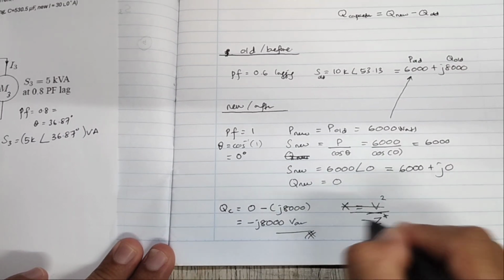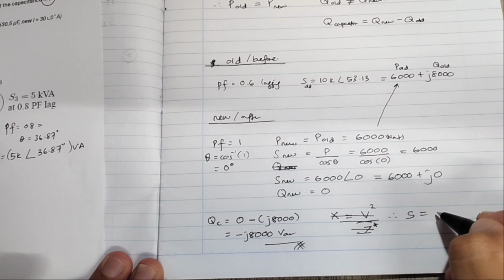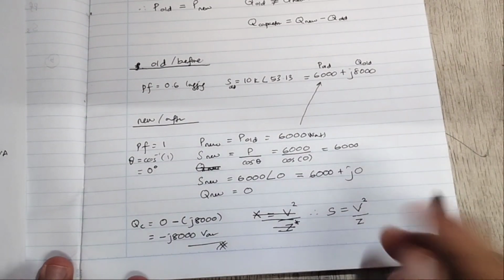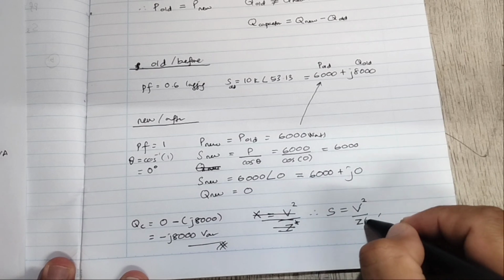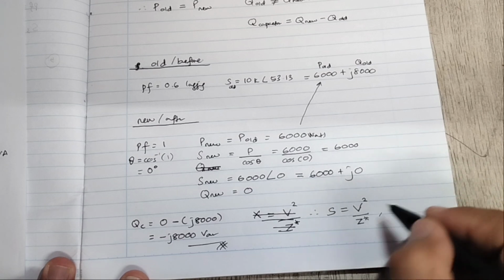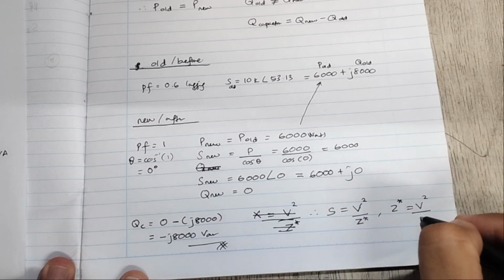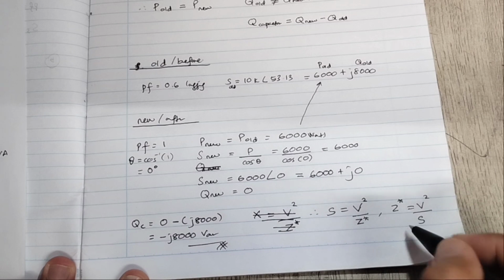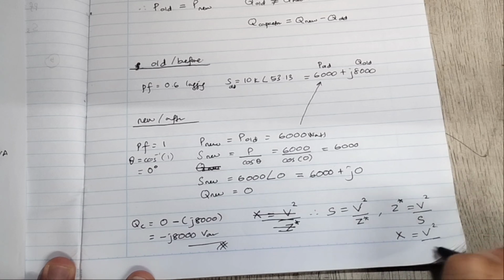Bukan. Sorry, maaf. Yang ni dia asal daripada formula S is equal to VI conjugate and then V square divided by Z. Okay, daripada sini, pindah tempat. Conjugate ada ni, conjugate. Okay, pindah tempat, dia akan jadi Z sama dengan V square divided by S. Okay, betul. Lagi, in terms of Q, okay, Z tu adalah X, V square divided by Q.